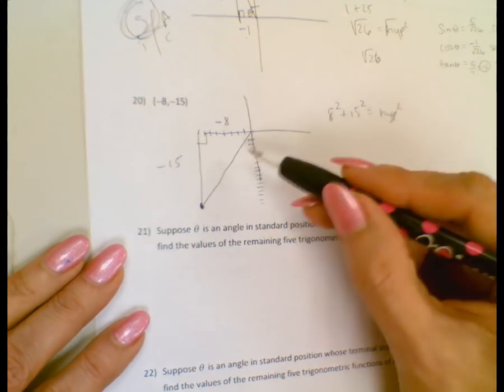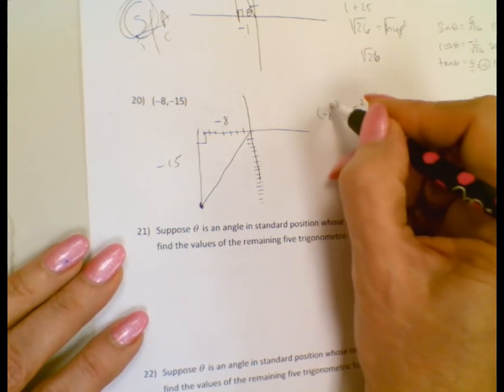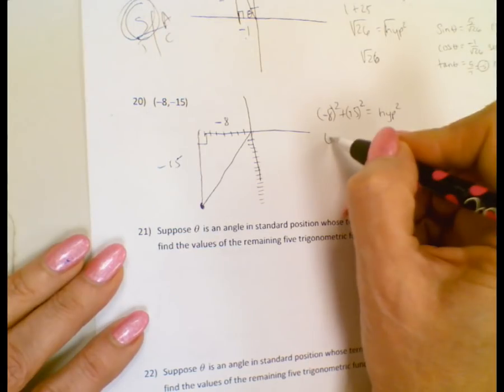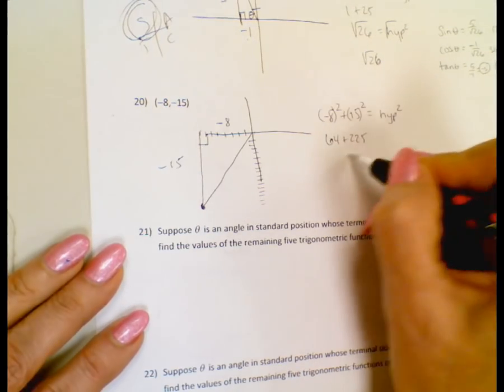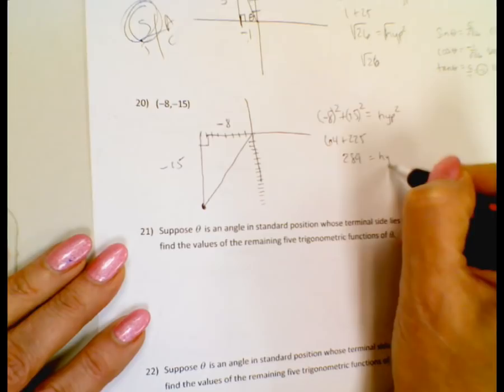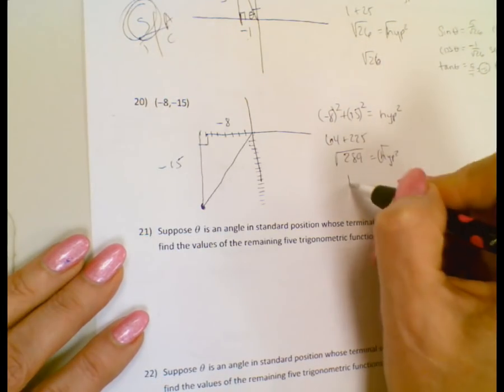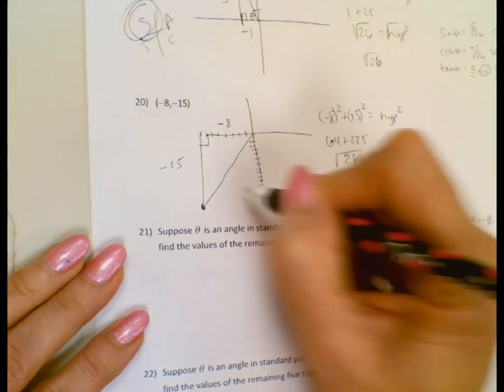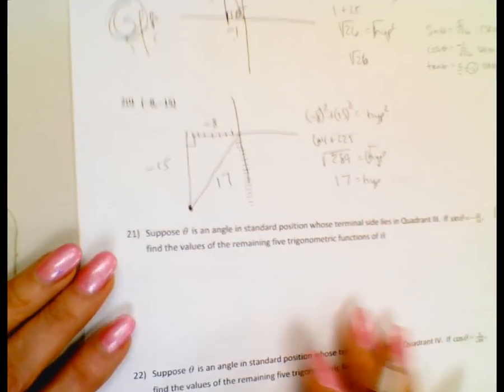You don't have to use the negatives because you're squaring, but if you wanted to use a negative, don't forget your parentheses. Either way, you're going to get a positive number here. This is 289. Square root 289 on your calculator, you get 17. Finally, one without a radical.